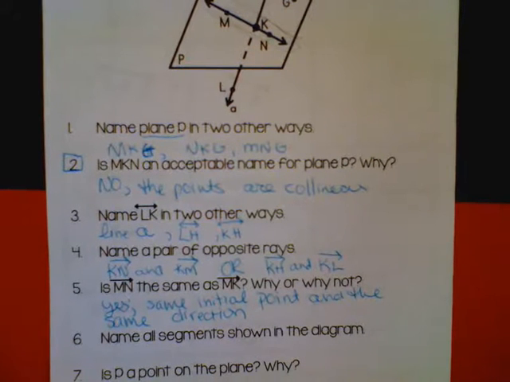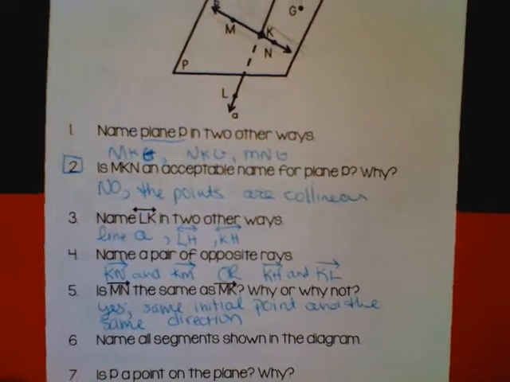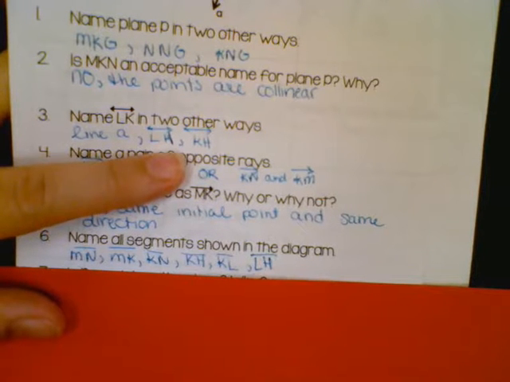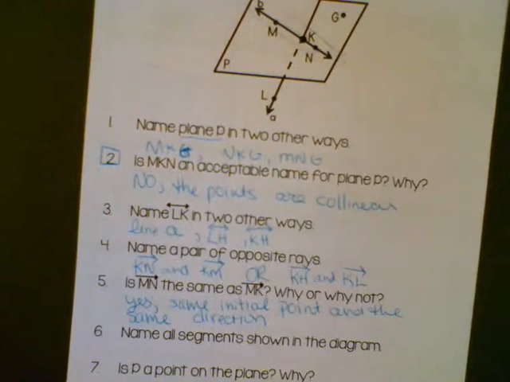Okay, so for number 6, it says to name all the segments shown in the diagram. So go ahead and pause your video real quick and try to name all of them. I'll give you a hint, there's 6 of them. Okay, so I hope you paused and tried to name all the segments. Here is a list of all of them that are shown in the picture. You may need to pause to check that you have all the ones that are there. I try to do it systematically and start with one point and go through all the ones that are on that line.